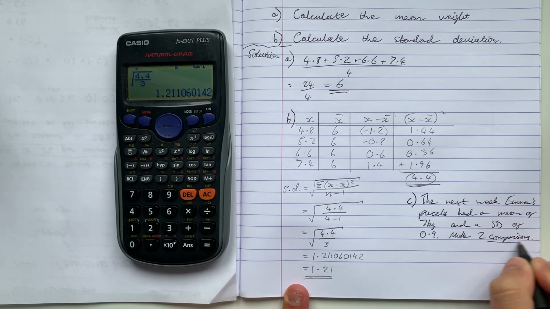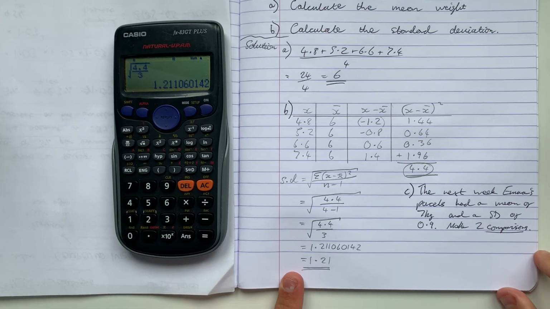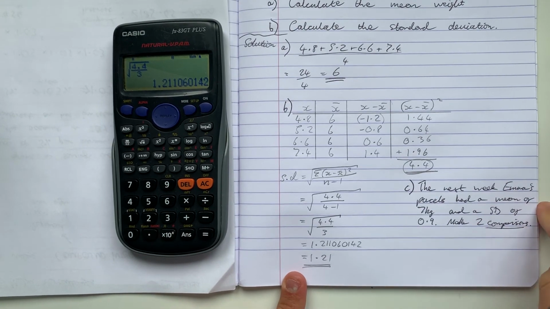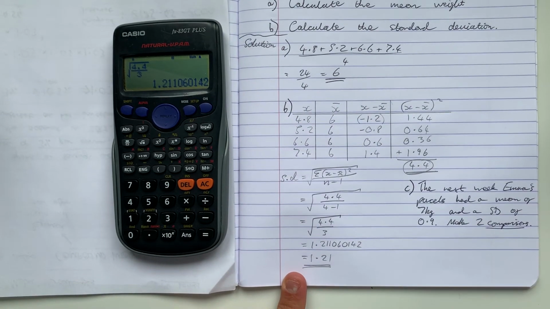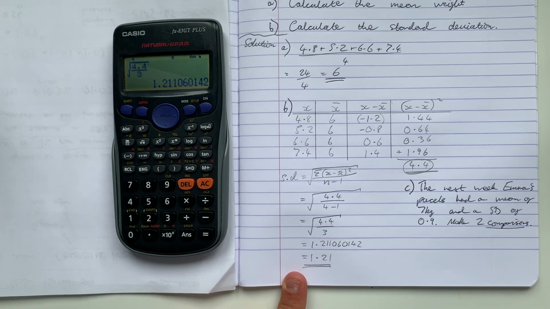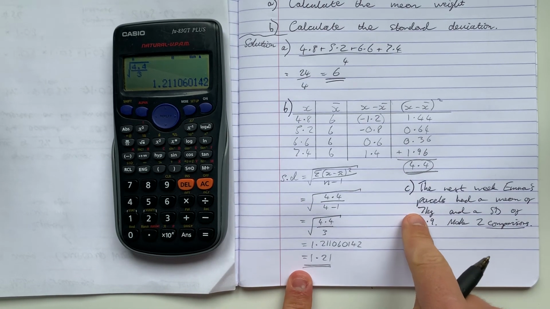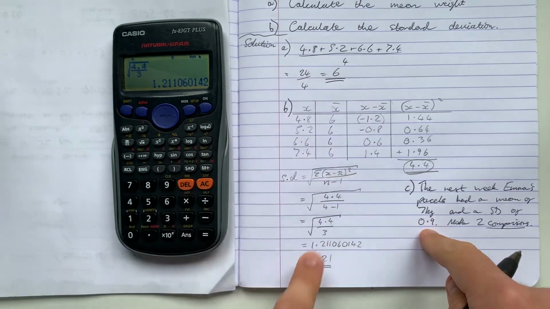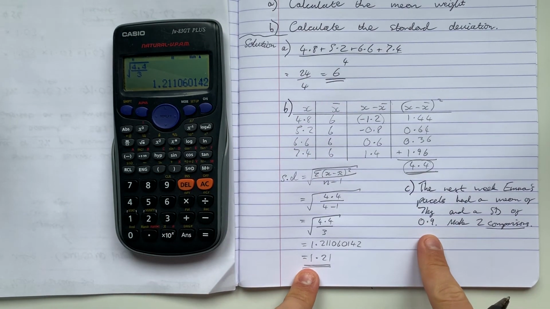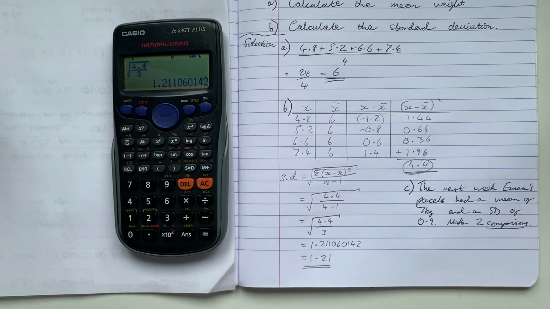Okay, so in most exam questions, you'll have a wee 2-mark question at the end which says something like this. So we're basically going to compare this week to our new week in part C. Well, what are the obvious things you can say? Well, we've got a mean of 7 compared to a mean of 6, and we've got a standard deviation of 0.9 compared to a standard deviation of 1.21. You get 2 marks. One's for comparing the means, one's for comparing the standard deviations.